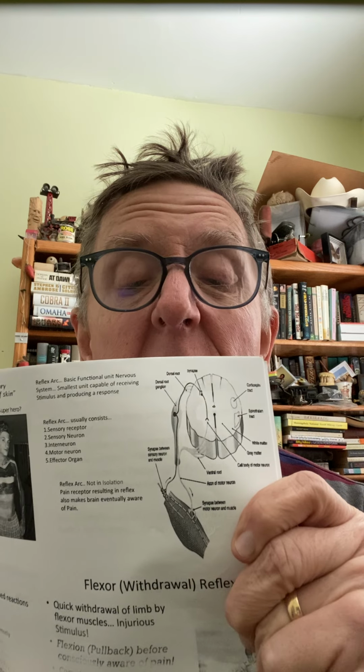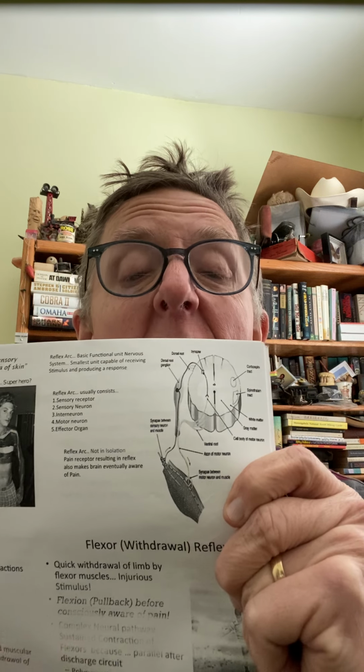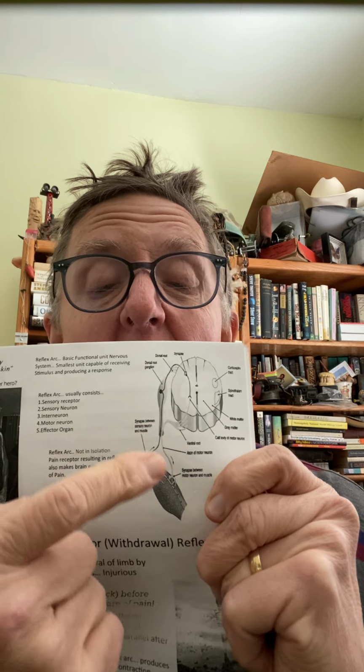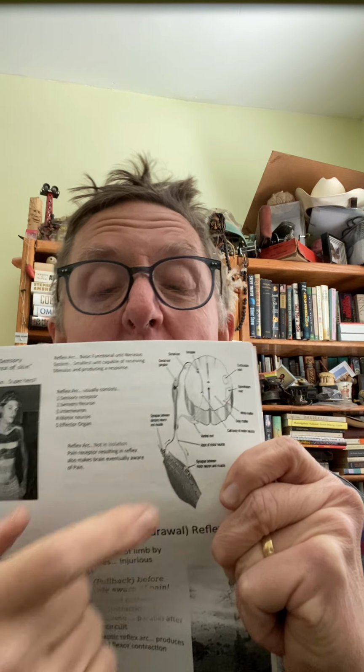All right. So this should be slide 13. I think it is. Now, I want you to look at this sensory pathway. So we have a sensory pathway in, and then we've said we have a motor pathway out.